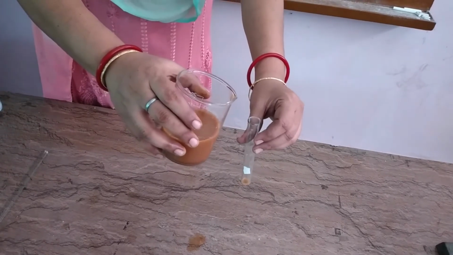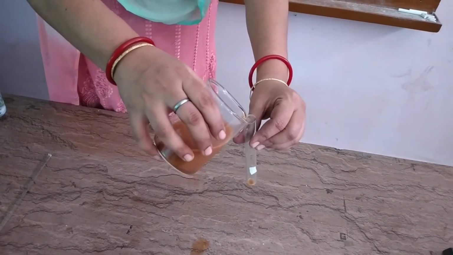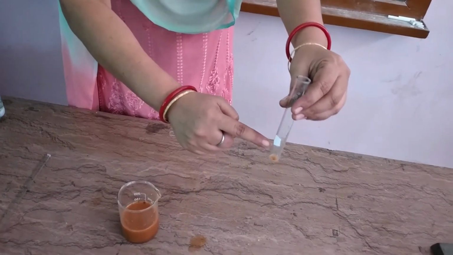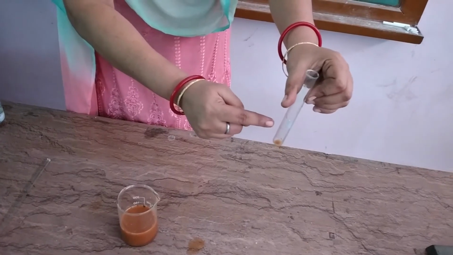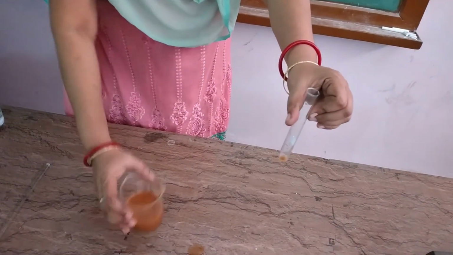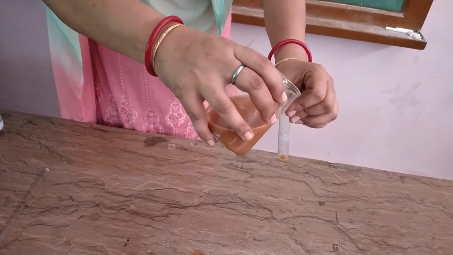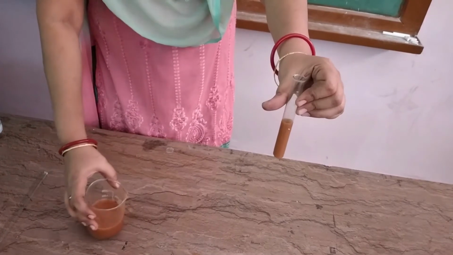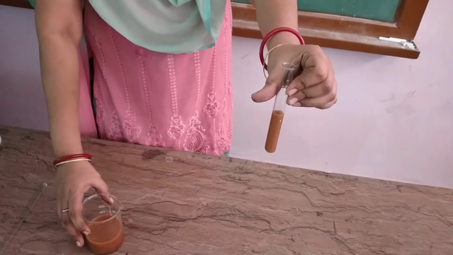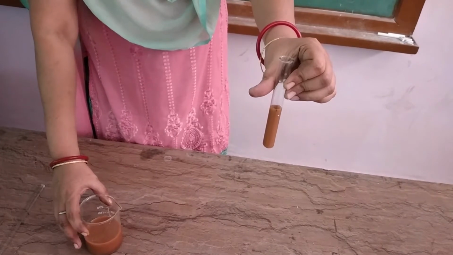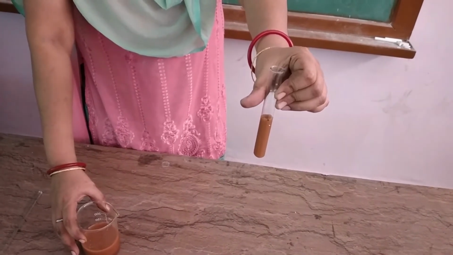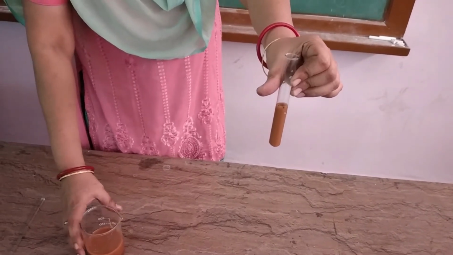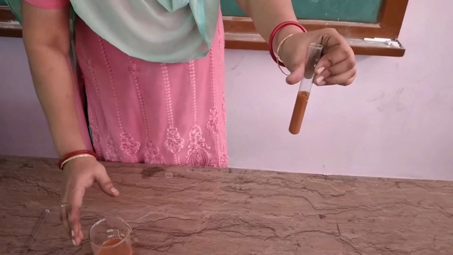Yes children, meanwhile filtration is being done by the filter paper. We will do another test. You can see here this is a paper which is stuck to the test tube. From this side also it is visible to you. Now I am pouring the suspension of soil. Now is it visible to you from that side? Yes? Any answer? Yes, the answer is that it is invisible, means it is not transparent. So this is a characteristic of a suspension.